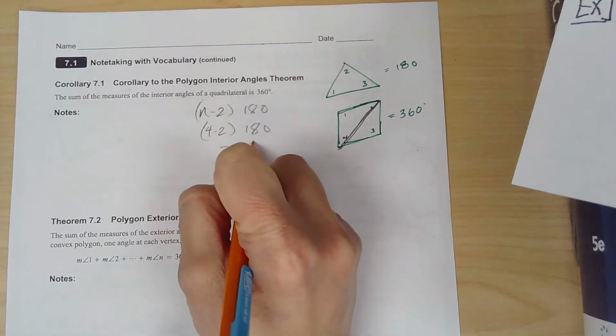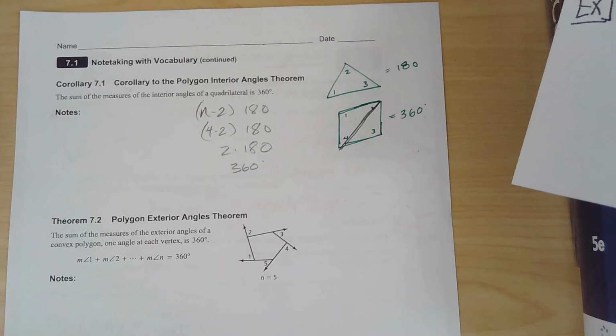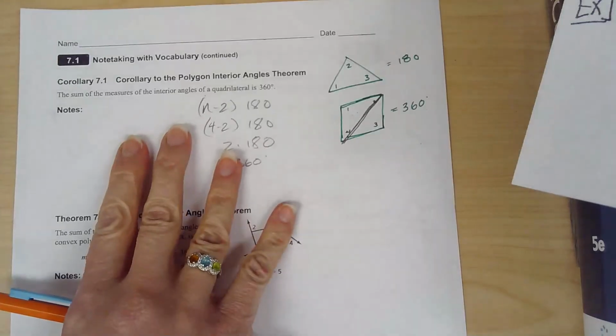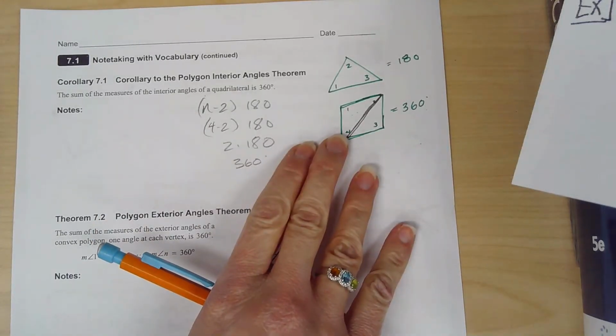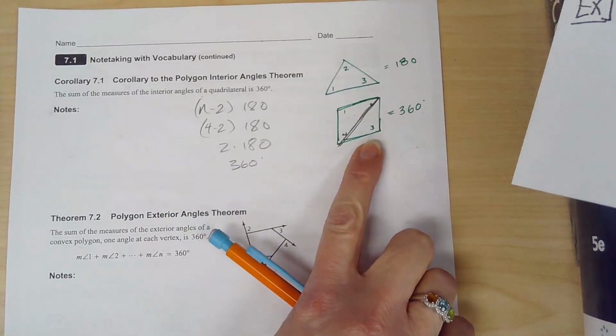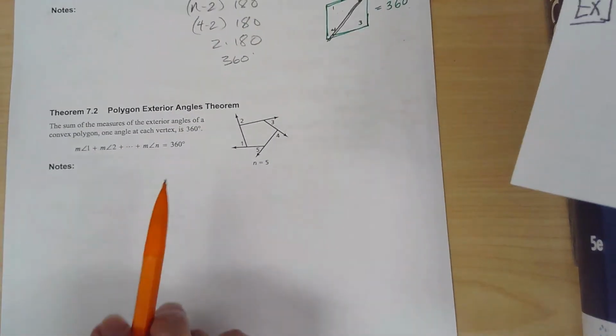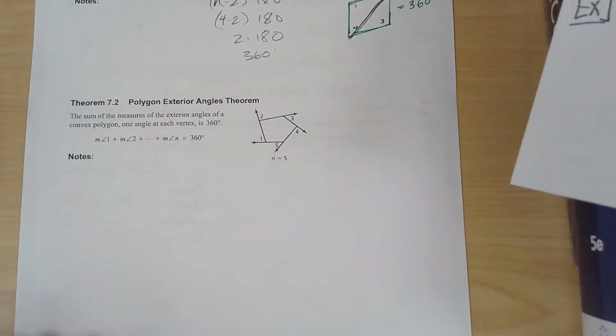So this is 2 times 180, which is 360. So, you could kind of go back to that formula. What we're trying to get at in this corollary is one of those we want you to memorize. The interior angles of a triangle add up to 180, and the interior angles of a quadrilateral add up to 360.